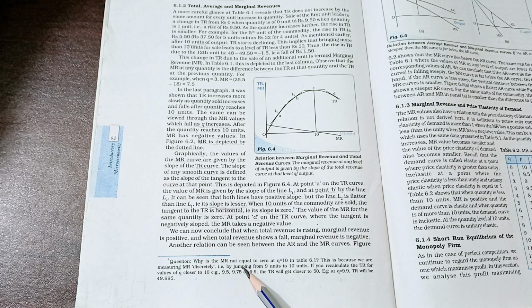Question: why is the MR not equal to 0 at Q equals 10 in table 6.1? This is because we are measuring MR discretely. That means we are jumping from 9 units to 10 units. If you recalculate the TR for values of Q closer to 10, that means 9.5, 9.75 or 9.9, the TR will get closer to 50. For example, at Q equals 9.9, TR will be 49.995.